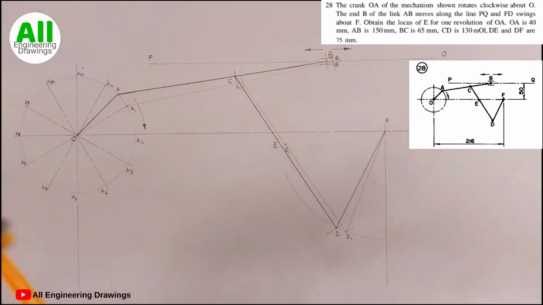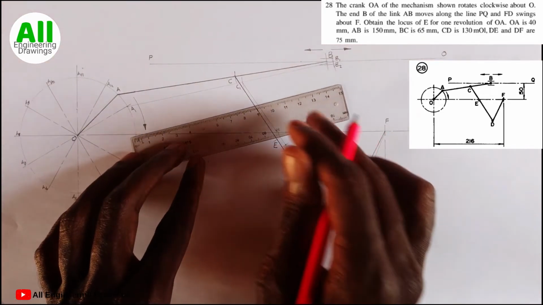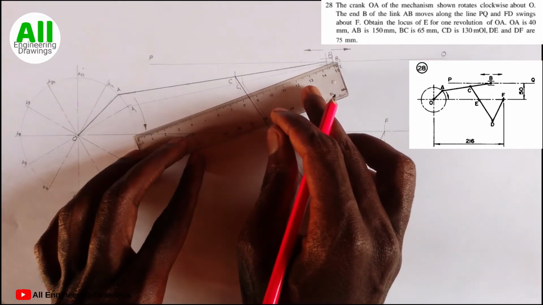In order for me to obtain my C2, I will take the radius of BC. Before then, I need to draw a line from point A2 to point B2.